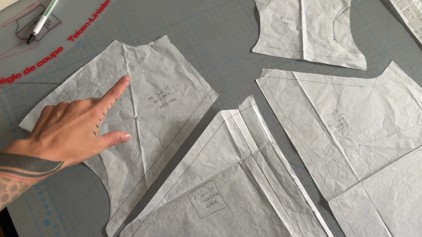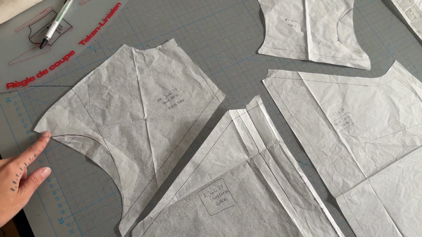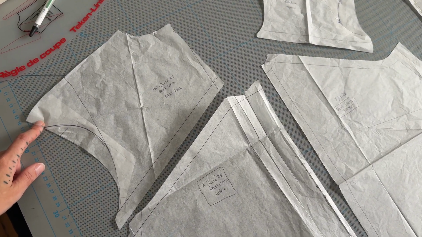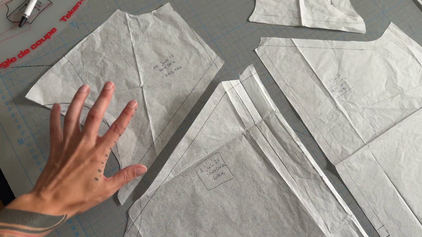Here we have the back yoke together with a little bit of a grown-on sleeve, more a raglan kind of sleeve. So I combined both of these concepts. I hope it works fine.